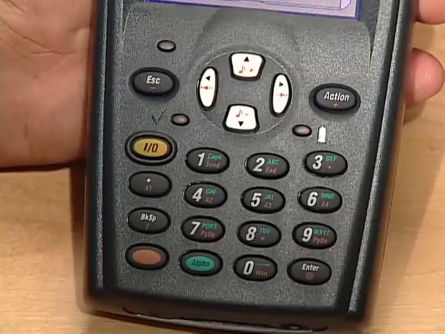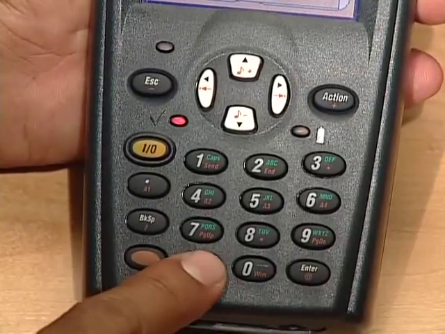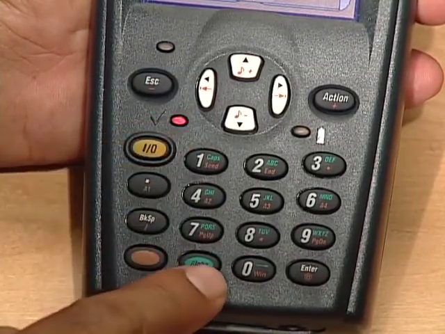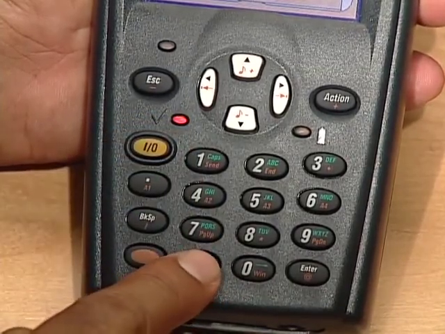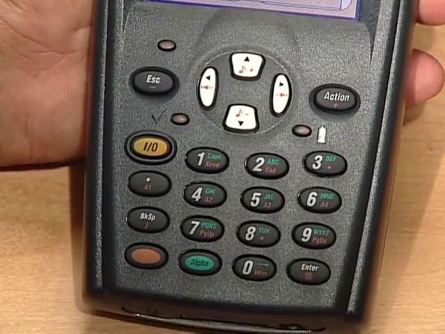If you find that the computer is not accepting input from the keyboard, check to see if the keyboard is in alpha mode, as is indicated by this red light. Simply push the Alpha key to return the keyboard to the normal numeric mode.